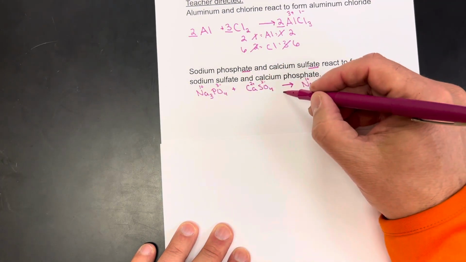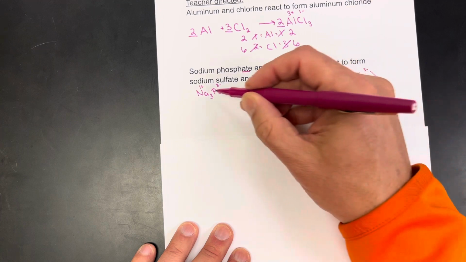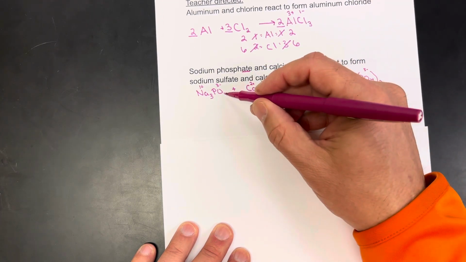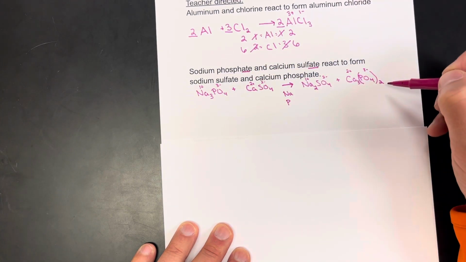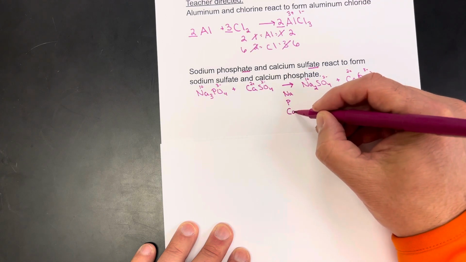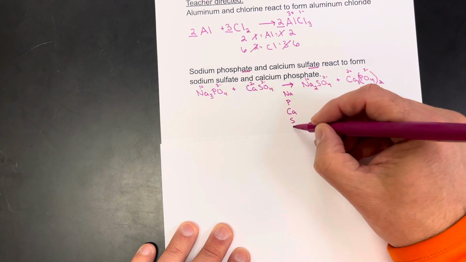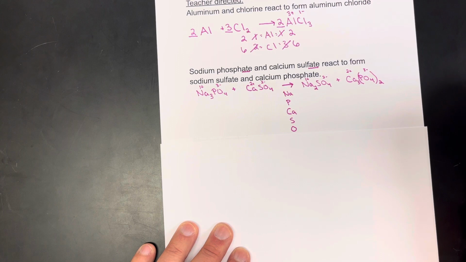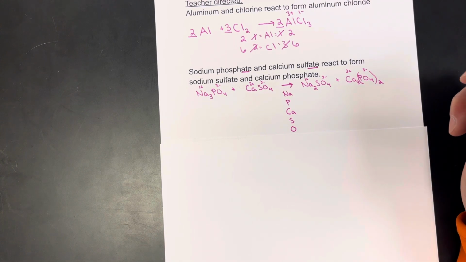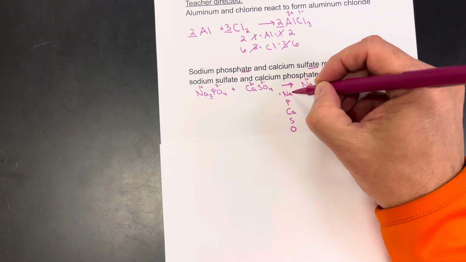So I'm going to talk about the different elements. We got some sodium here. We got some phosphorus. Don't really care about the oxygen since it shows up everywhere. Then calcium, then sulfur, and then we'll worry about the oxygen at the end. So let's go ahead and count the atoms on both sides.